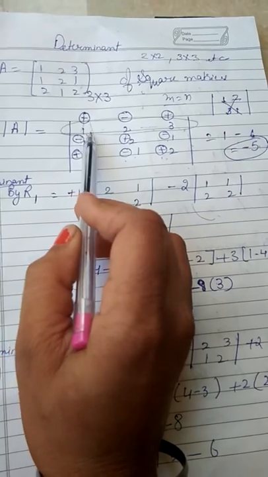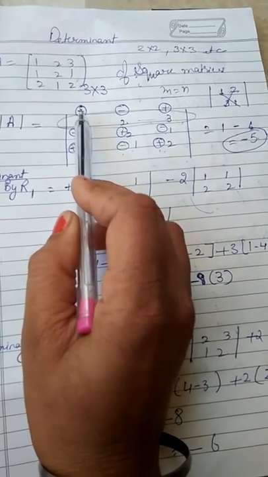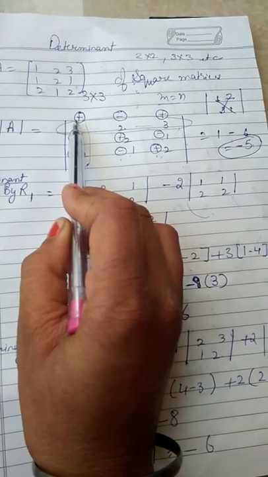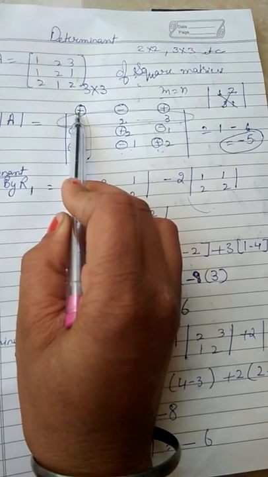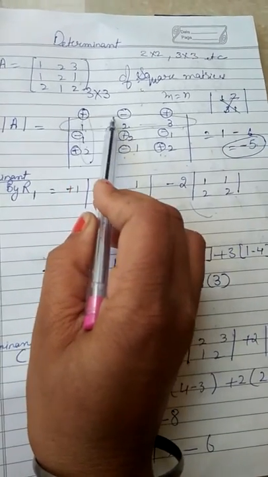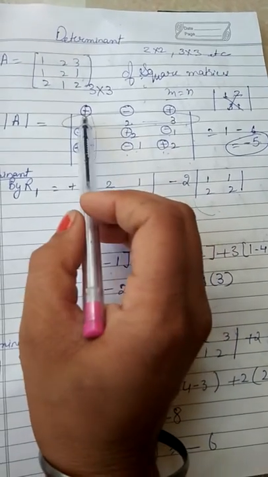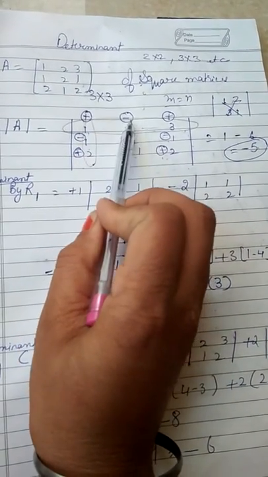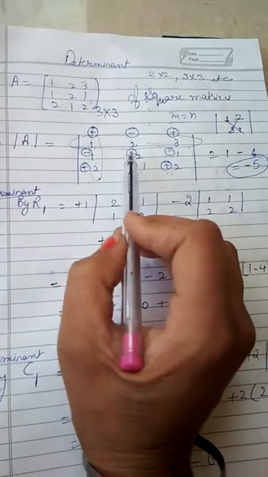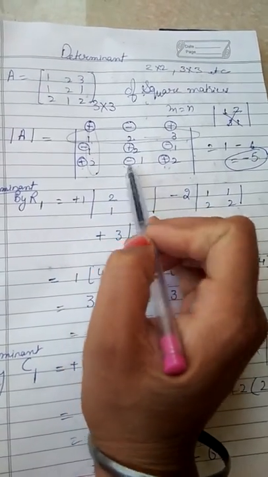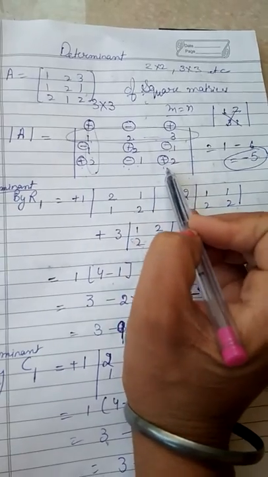Here the first element of the matrix is 1, so we will put a plus sign here. Now the next signs will alternate. For example, here plus, then minus, plus. Here plus, then minus, plus. Minus, plus, minus, plus, minus, plus.